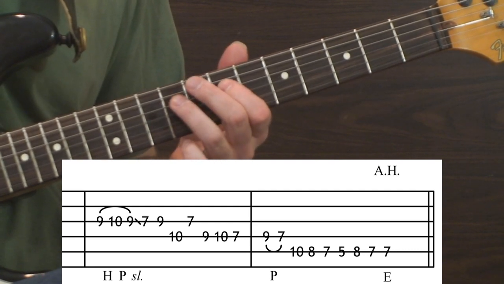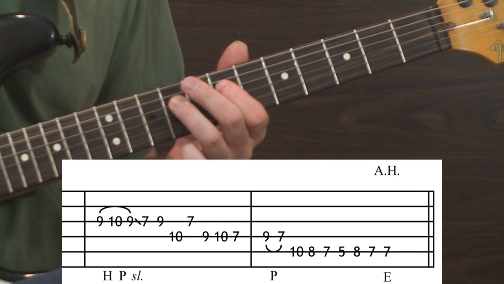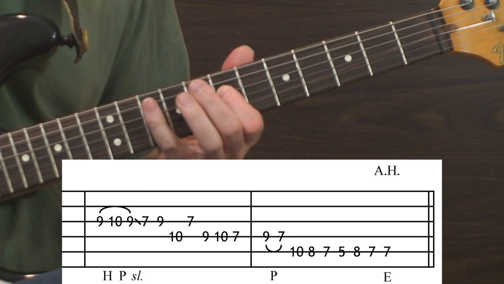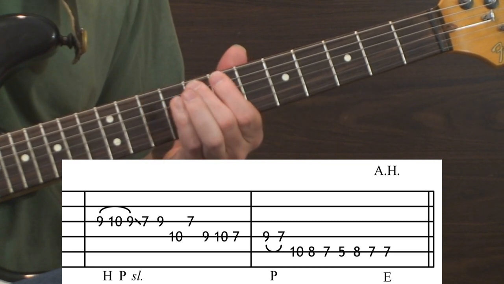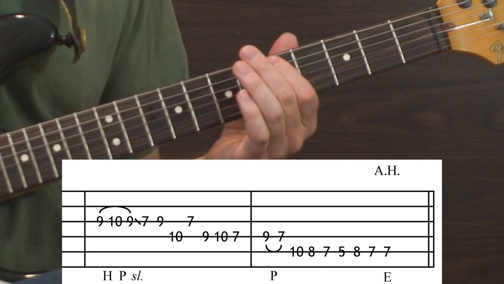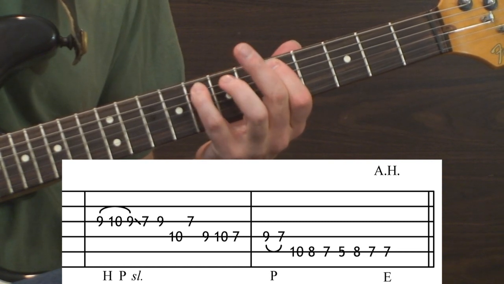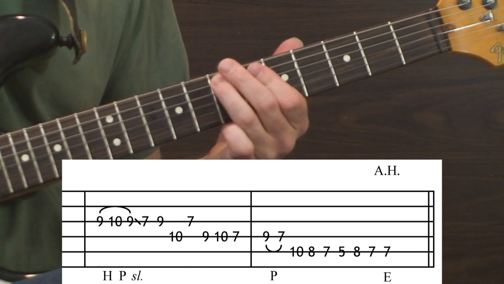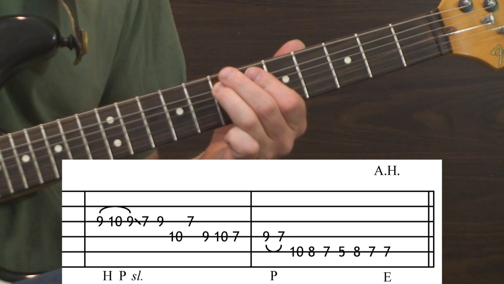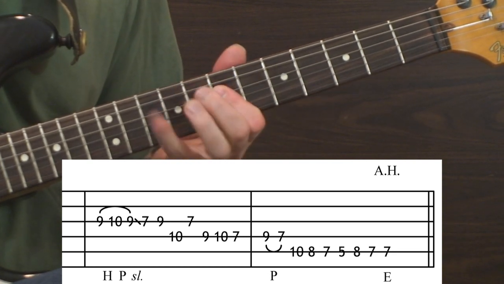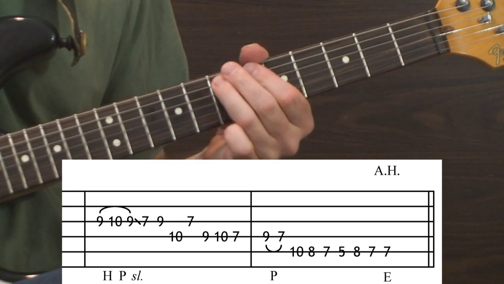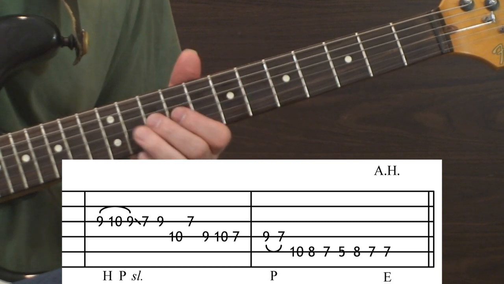Then we're going to finish it off starting with a pull-off idea on 4th string on the last measure. And then we'll head to 10, 8, 7, 5th fret, all on 5th string there, back to that 8, and then ending on the E, the 7th fret. So once again.